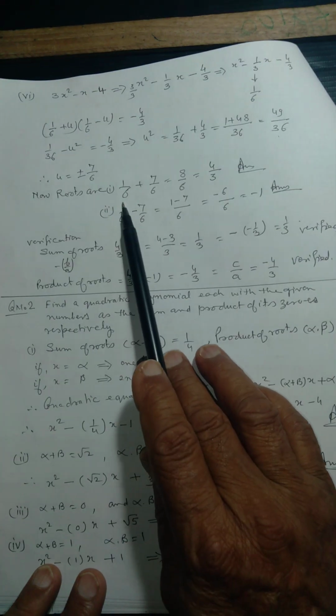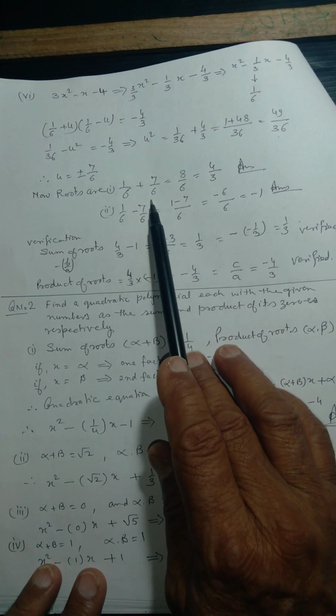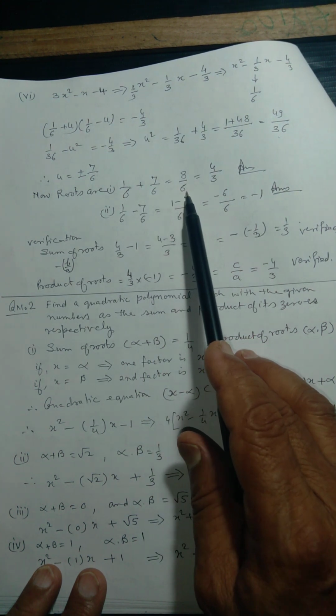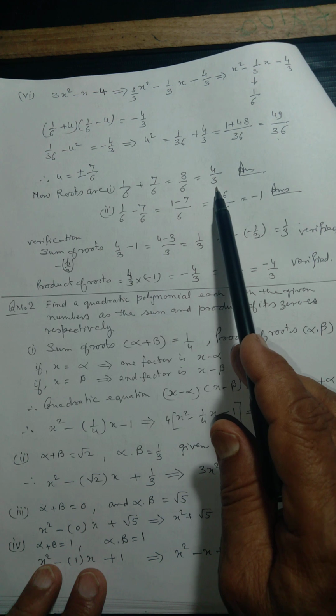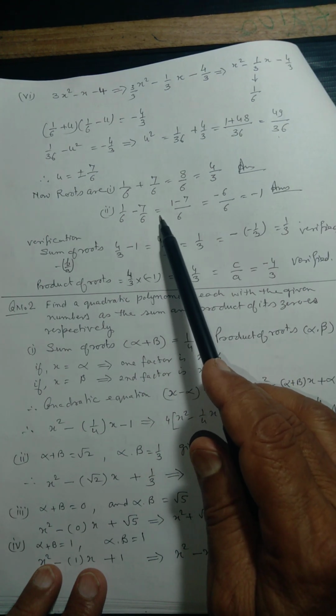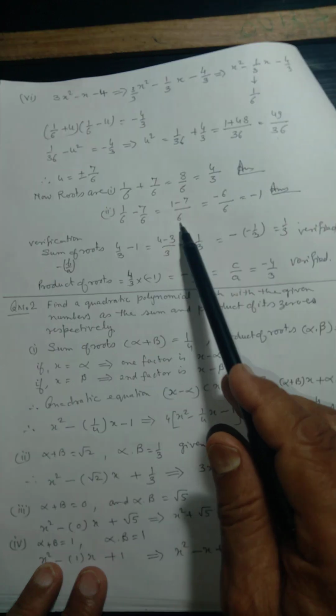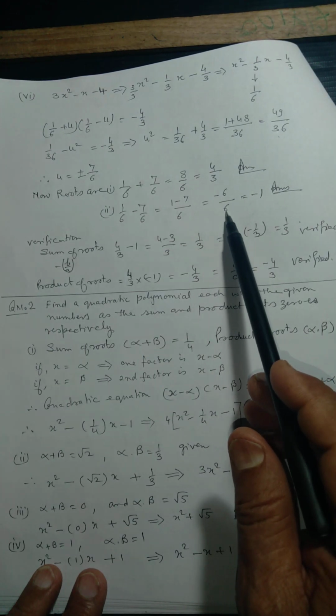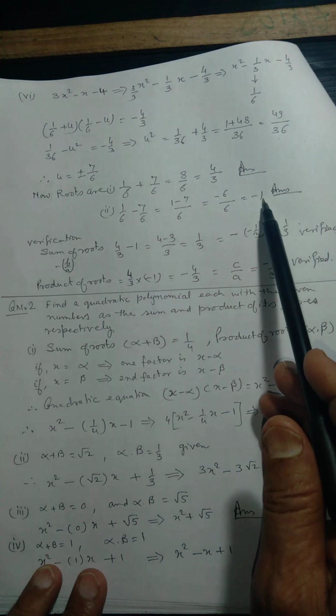Now the roots are, you just substitute the value of u in these two equations, that is 1 by 6 plus 7 by 6. It will be equal to 8 by 6. Further solve it, you will get 4 by 3. In the second case, 1 by 6 minus 7 by 6, it will come minus 6 by 6, that is equal to minus 1.